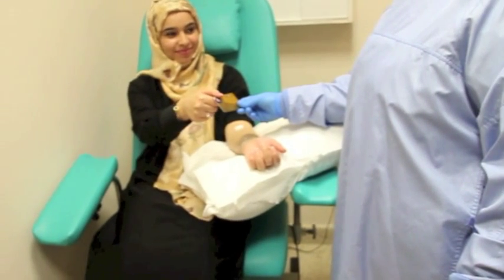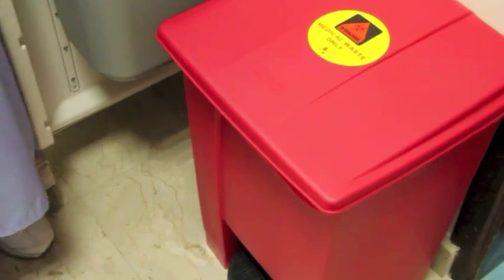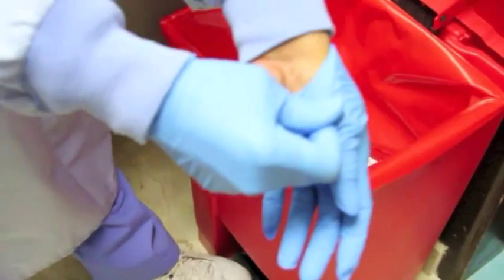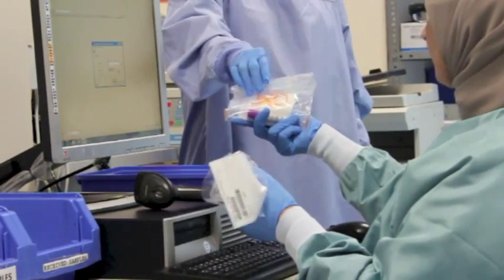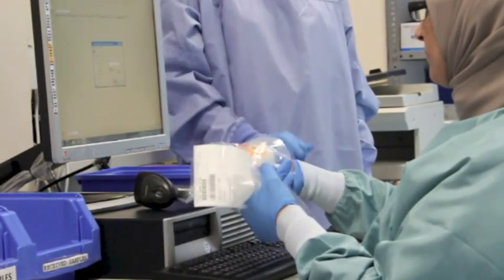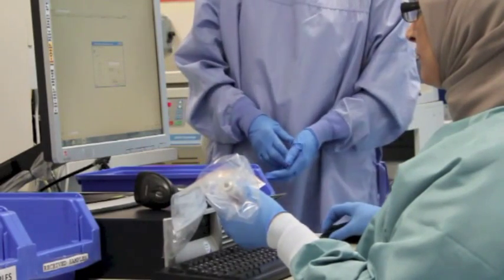Once the patient has been thanked and released, the phlebotomist disposes of the used gloves. And then passes the sample on to be registered in the laboratory information system before being analyzed in the laboratory.